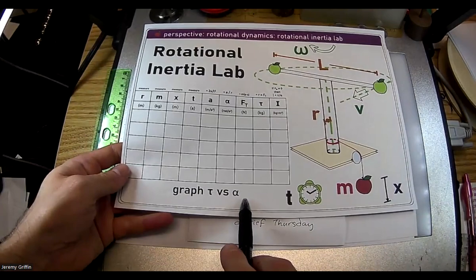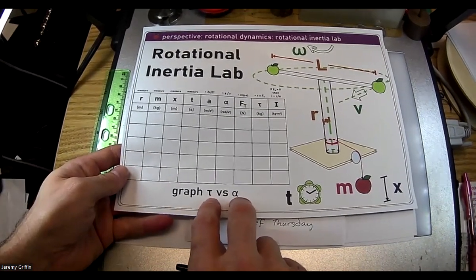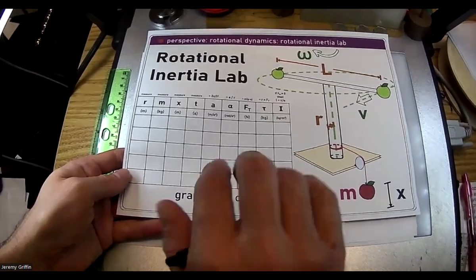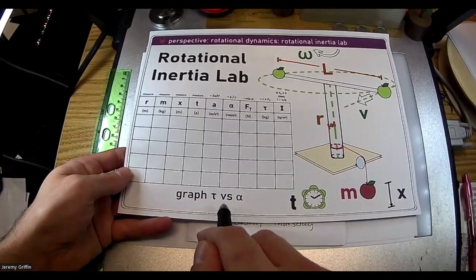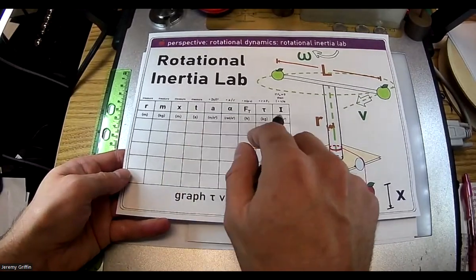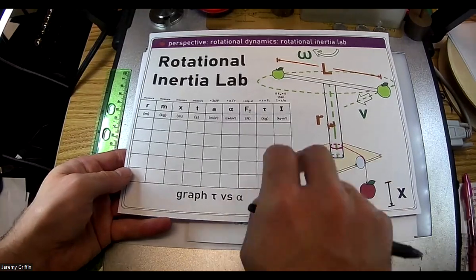Torque versus angular acceleration, because you guys remember torque equals rotational inertia times angular acceleration. That's tau equals I times alpha, right? And if you set this up as a graph, tau versus alpha, so that they line up in a straight line, the slope should be I, right? Kind of like y equals mx, right? Tau equals I alpha, right?